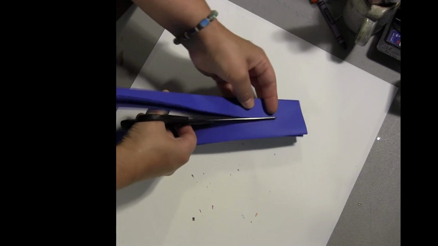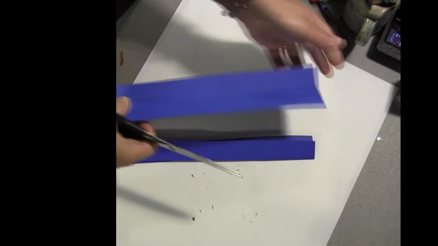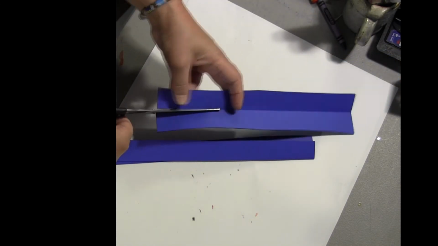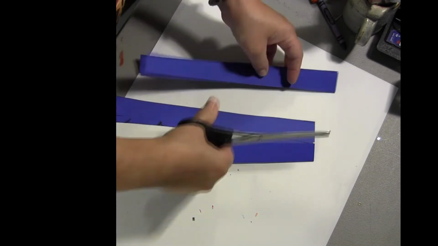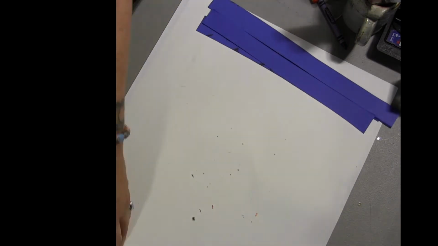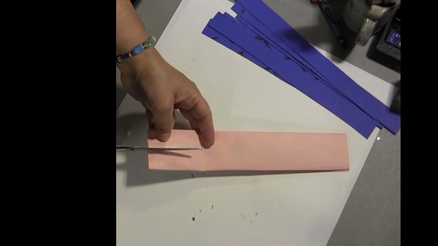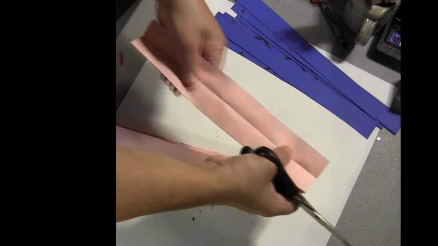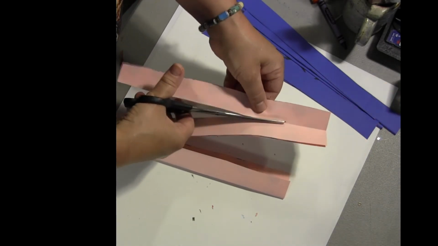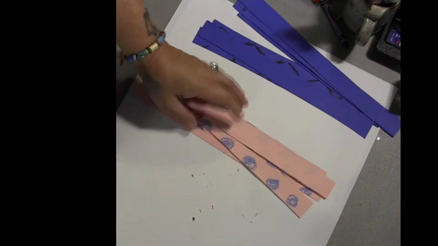And I'm going to make skinny strips. So when I open this one, I'm going to cut that in half.